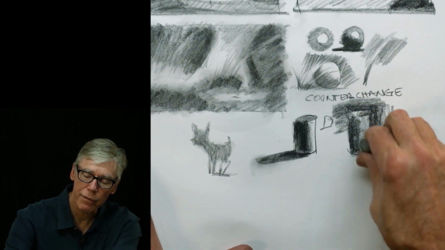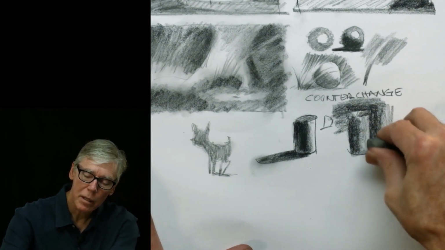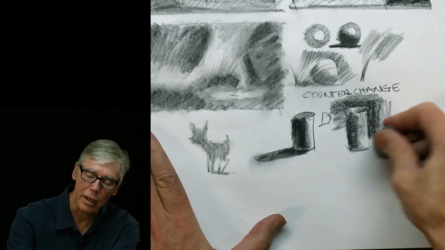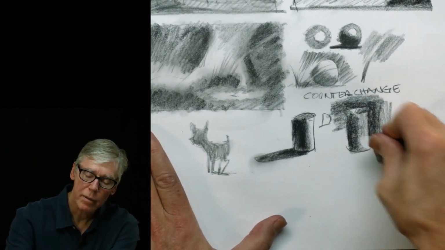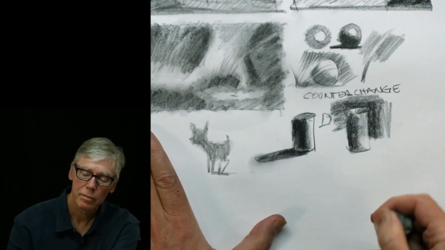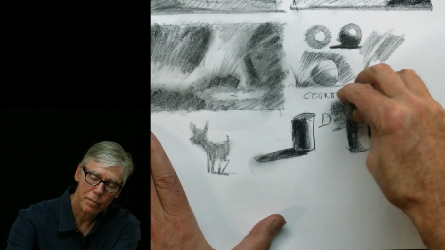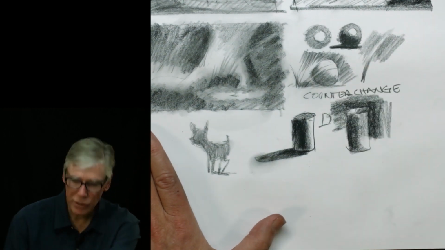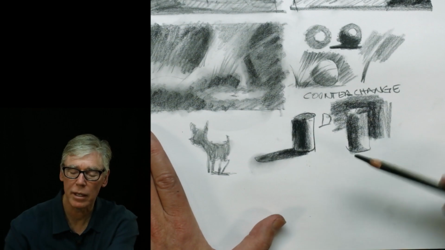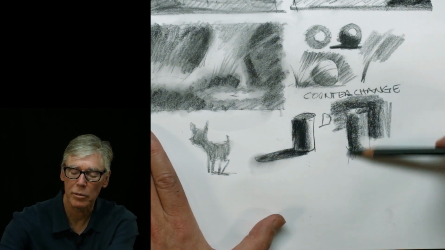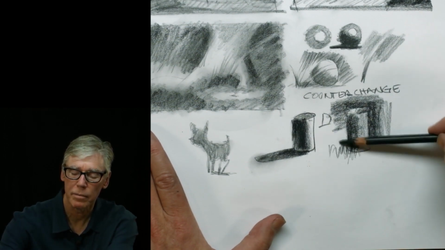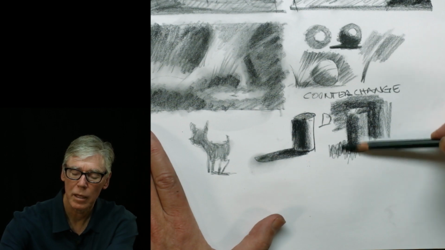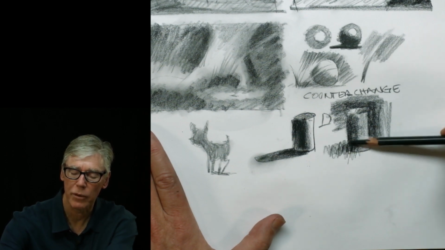I'll show you. If I have an area where I don't have a line here, if I don't see a line on here, what happens is, let me just do this too. I've just obliterated that edge with a gradient.